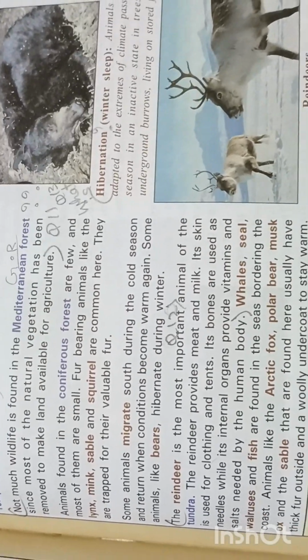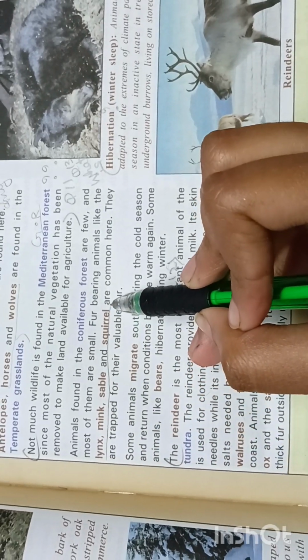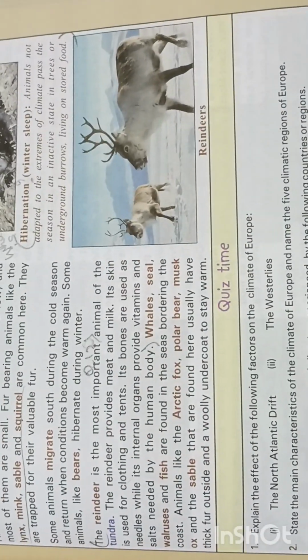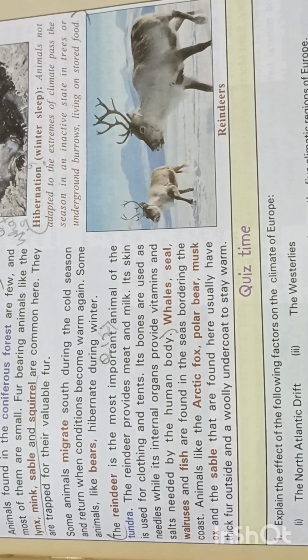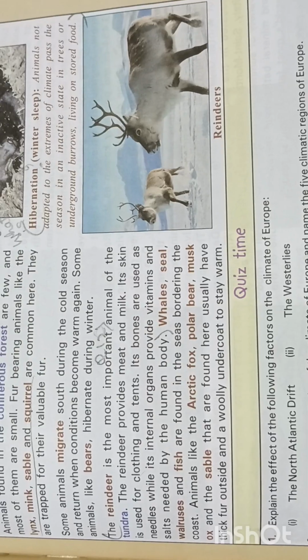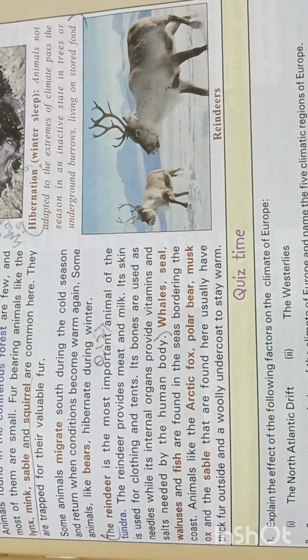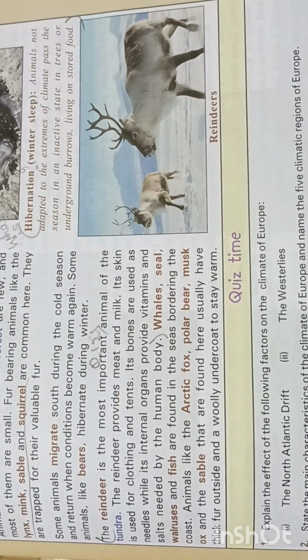Now, animals are lynx, mink, sable, and squirrel. Then we have some animals that migrate south during the cold season and return when conditions become warm again. Some animals, like bears, hibernate during winter.